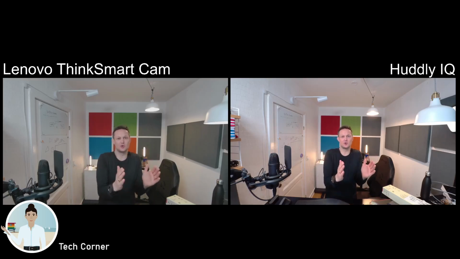So these are cameras that could be used for Microsoft Teams rooms. We got the ThinkSmart cam from Lenovo and the Huddly IQ. Both of them are cameras that would work with auto framing, so framing the group. So no need for any additional remotes. Everything's been handled in the camera.